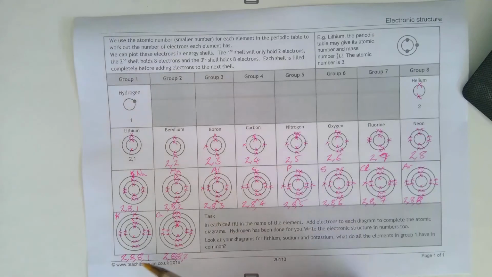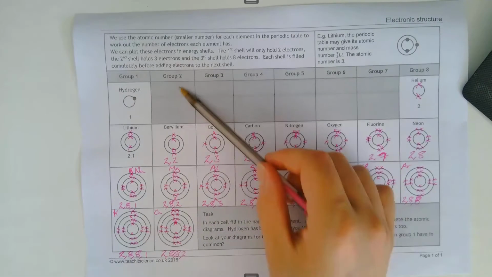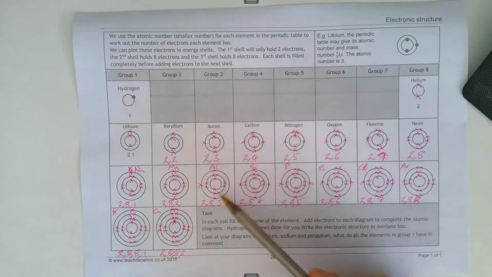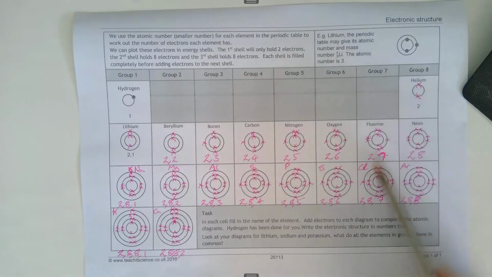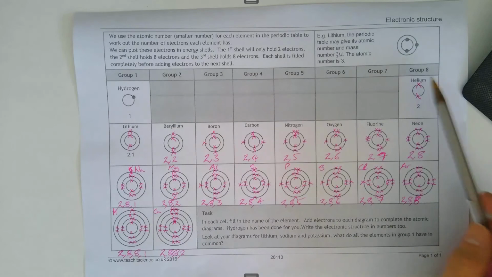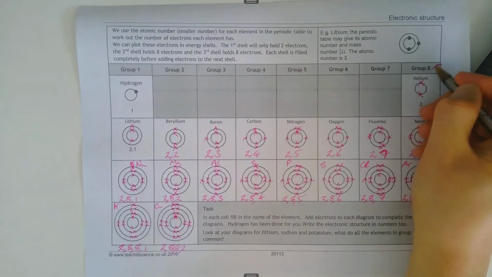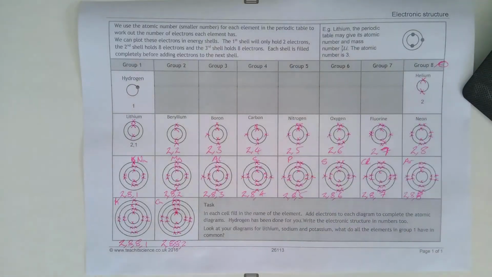And you'll notice that these all have 1 electron in their outer shell. Group 1 will have 1, group 2 will have 2, group 3 will have 3, group 4 will have 4, group 5 have 5, group 6 has 6, group 7 have 7. Group 8 is also known as group 0, because obviously helium only has 2 electrons in its outer shell, so it doesn't have 8. But if we looked at the shell above, there are no more in the shell above. It's completely full. Okay, hopefully that helps make sense of everything.